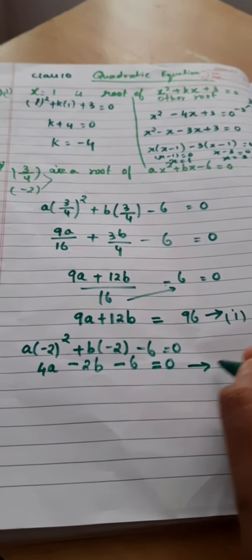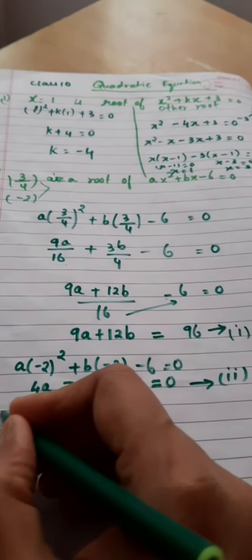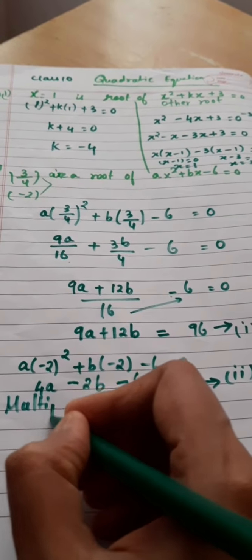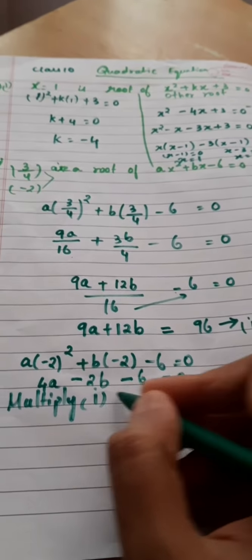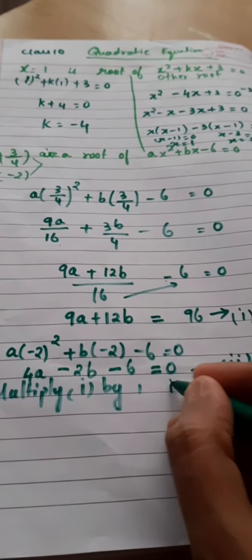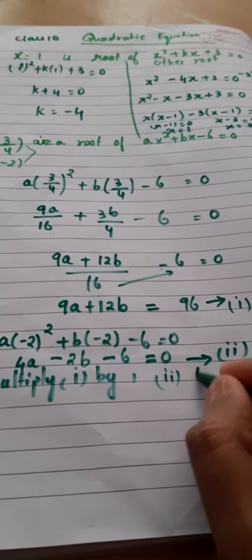So let's take this as equation 1 and this as equation 2. So multiply the first by 1 and the second by 6.